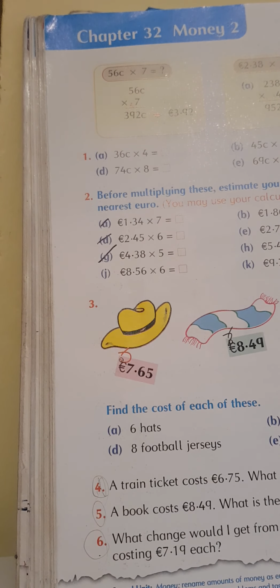So, like when we started with plus and take away with money, just because it's money doesn't make any difference to it. It's still the same as a normal multiplication sum, like the way plus and minus was still the same as a normal sum. The only difference is at the end of the sum, you're going to have to put in a euro sign or a cent sign or whatever. It's not any different apart from that.